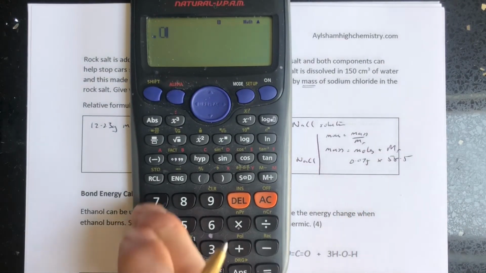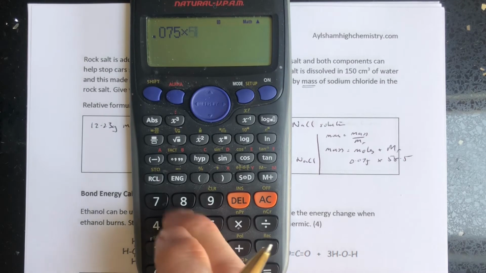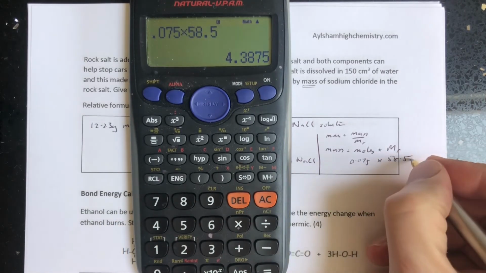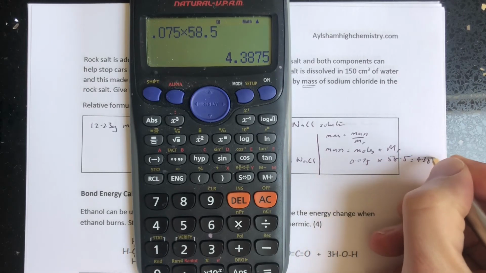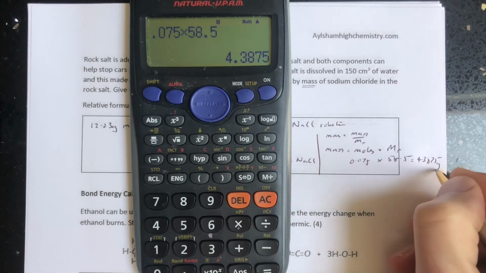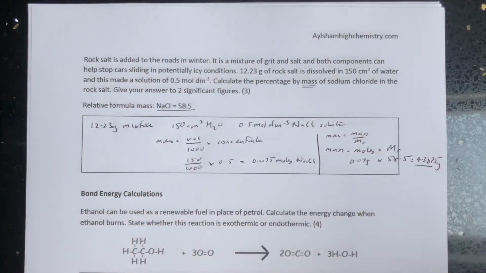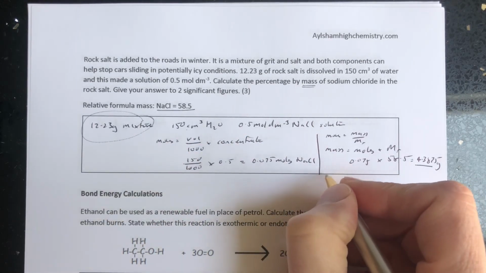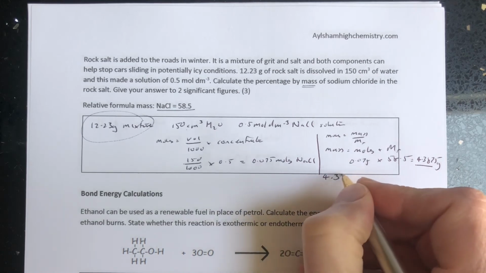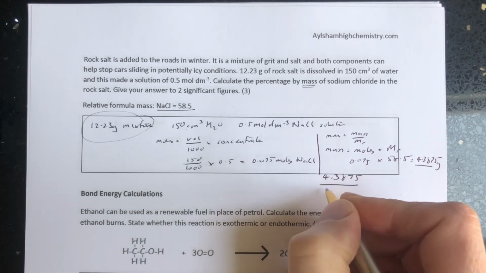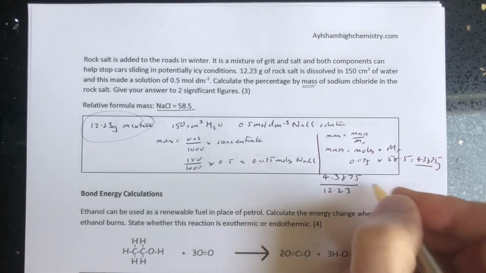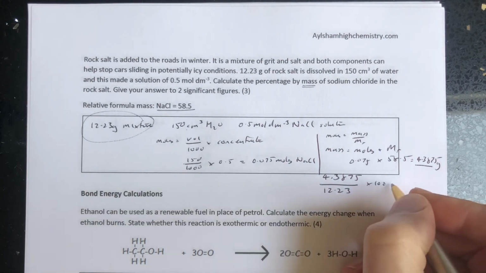So 0.075 times 58.5, and that's coming in at 4.3875 grams. Okay, so there's our mass of sodium chloride. This was the mass of our mixture, and we want a percentage now. So that is going to be 4.3875 divided by 12.23. That'll give us a proportion of sodium chloride in the mixture, and of course we need to multiply it by 100 to turn it into a percentage.